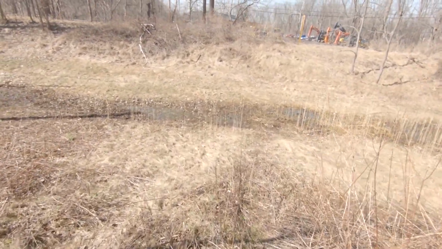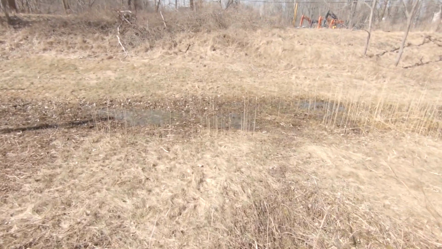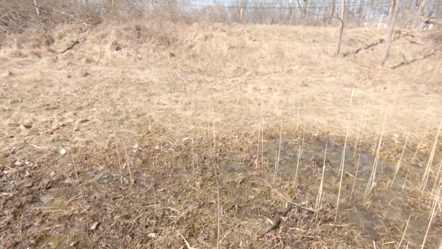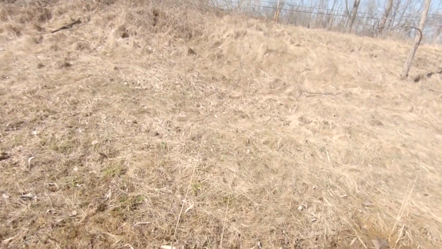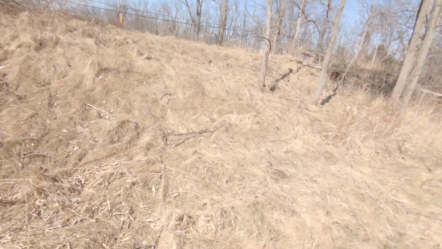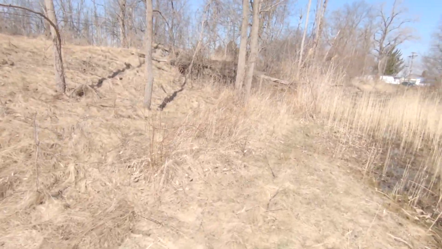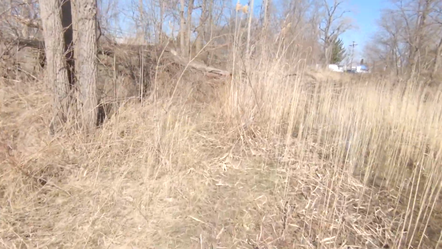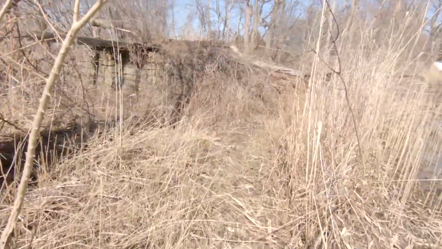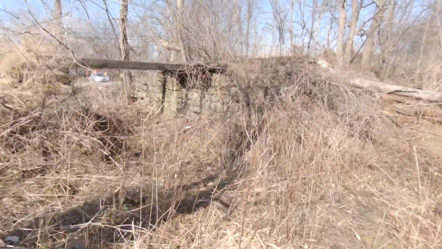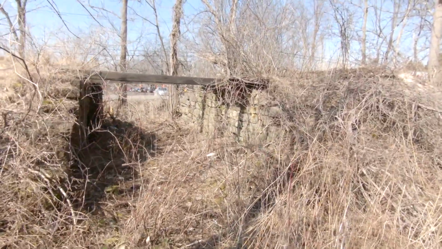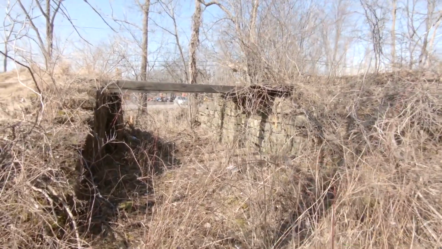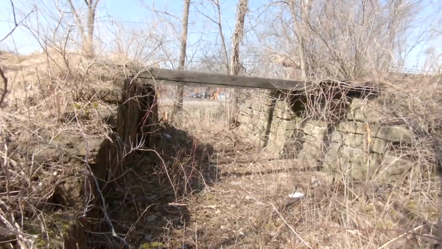A little wet down in the middle here, but I think we can get across. Yeah. All right. Let's go up here and take a look at the back other side of this spillway. And we can get some nice close-up views of the structure, the old cut stone.